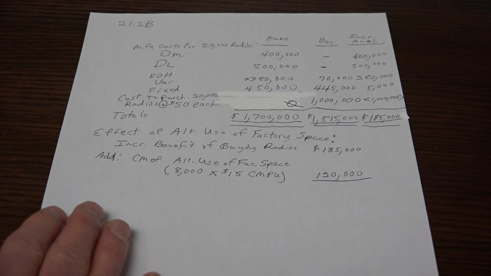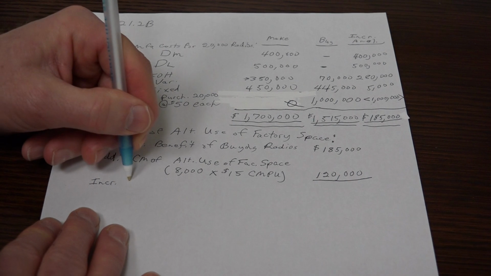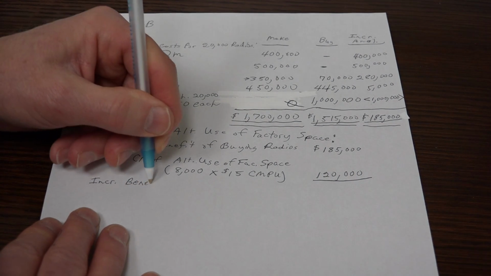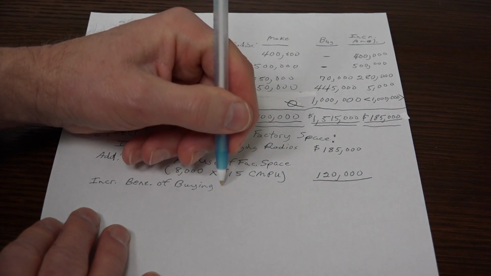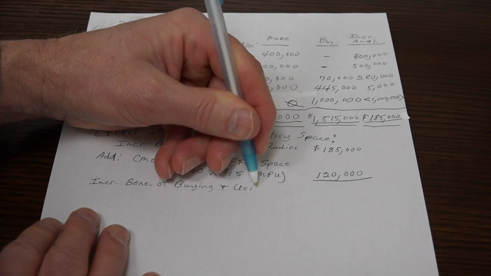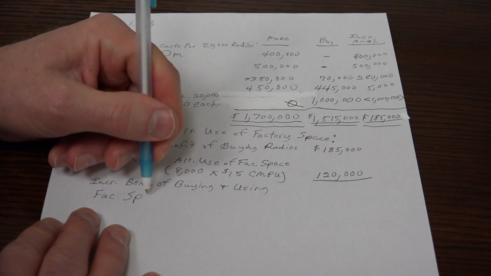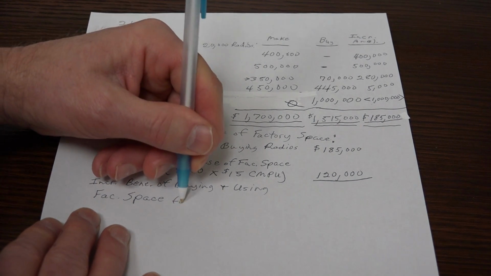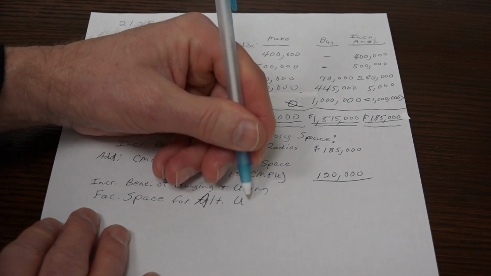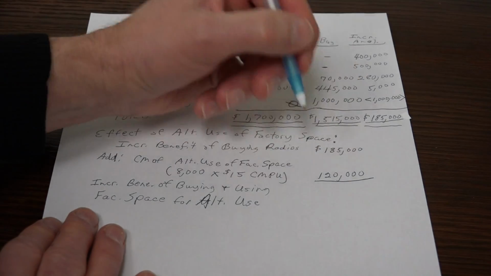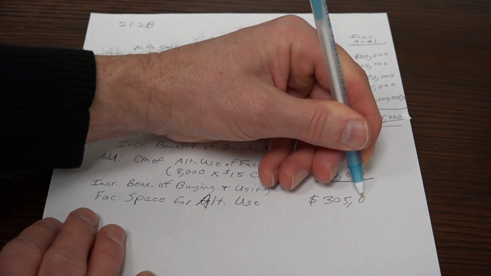Okay, so you add those up, and your incremental benefit of buying and using factory space for alternative use of manufacturing these timepieces is the sum of these two, or $305,000.